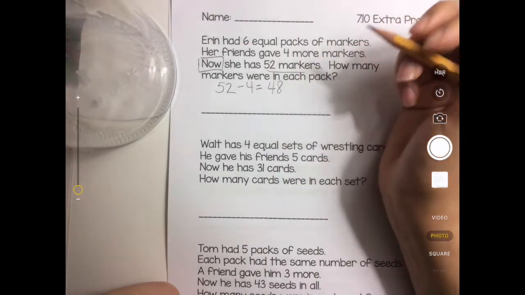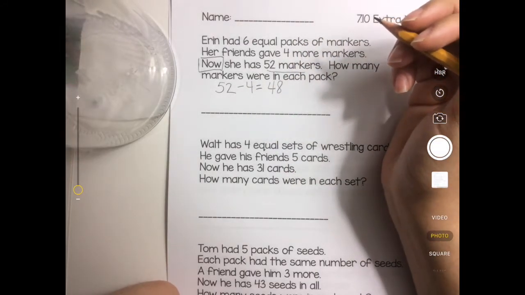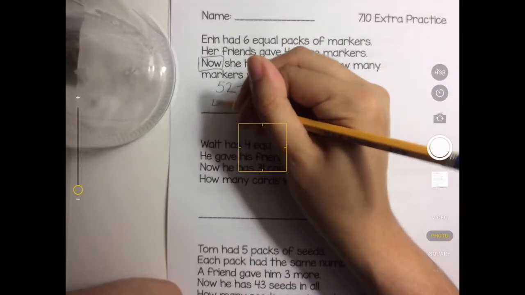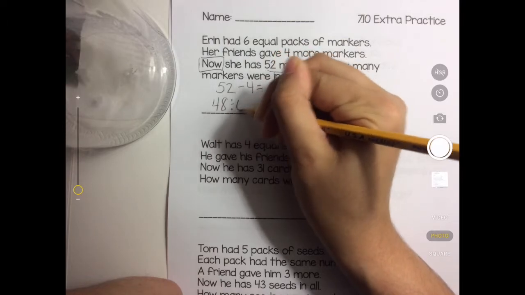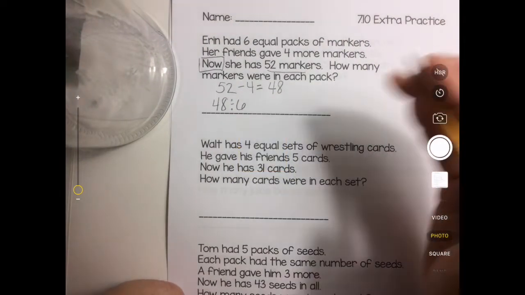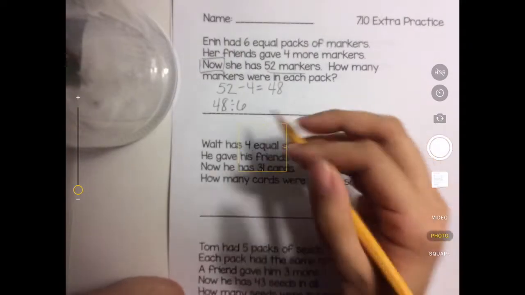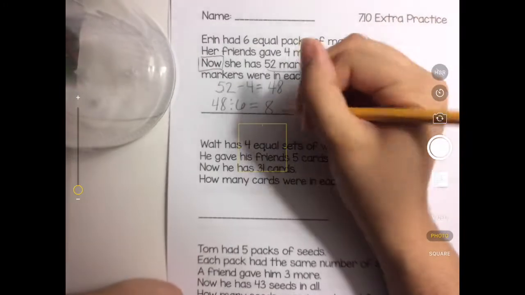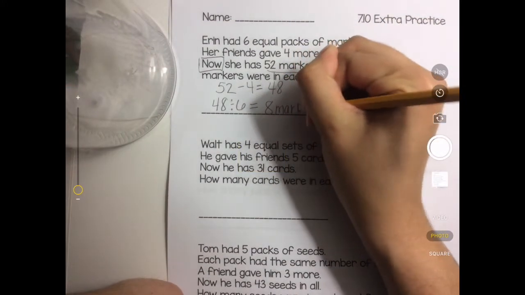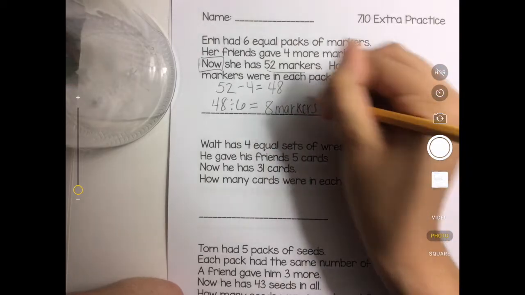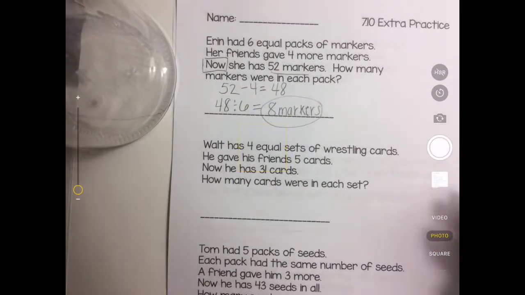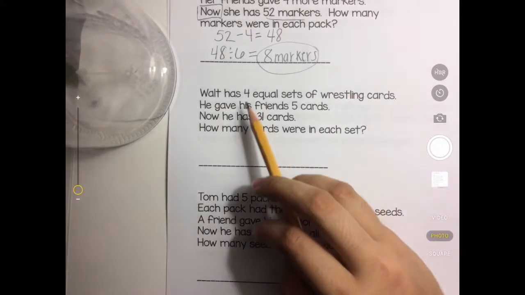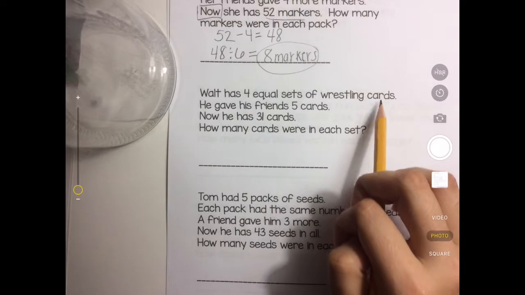48. Very good. So now we know that she had 48 markers. Now we have to divide 48 markers into 6 equal packs so we can find out how many markers were in each pack. So what's 48 divided by 6? 8. So the correct answer should be 8 markers. Good job.